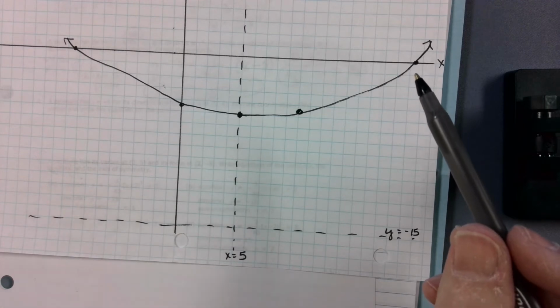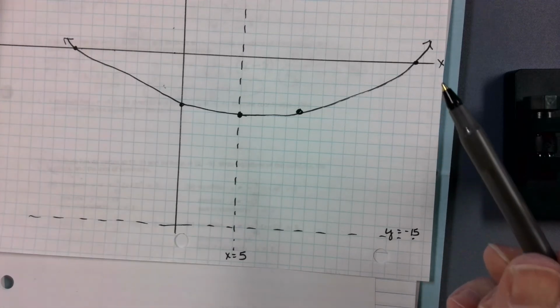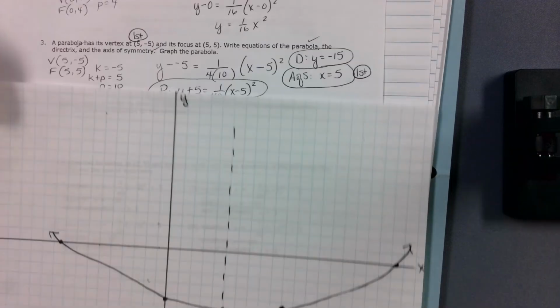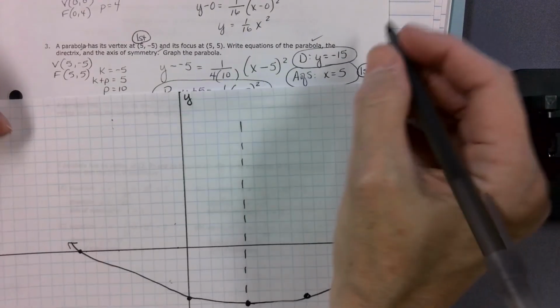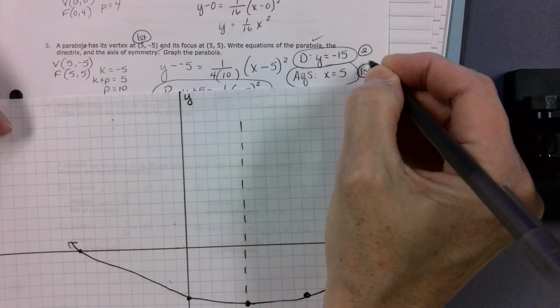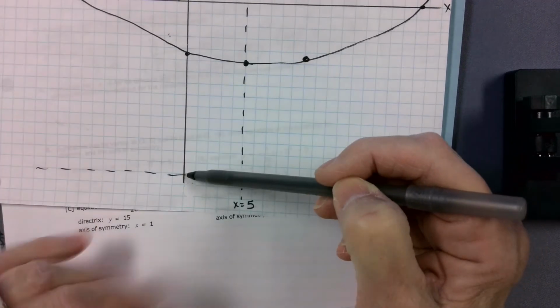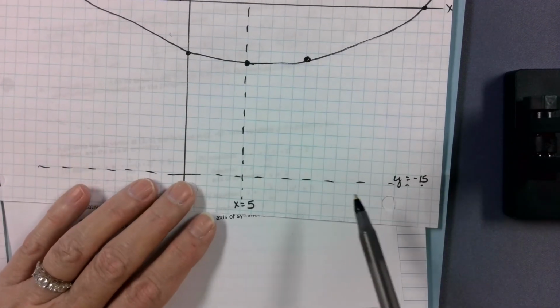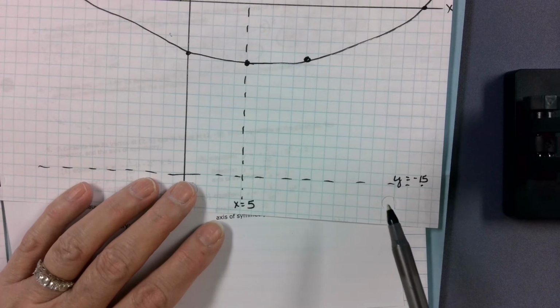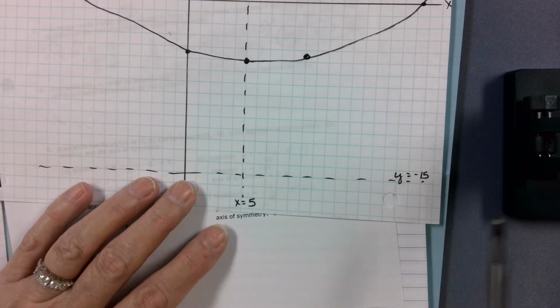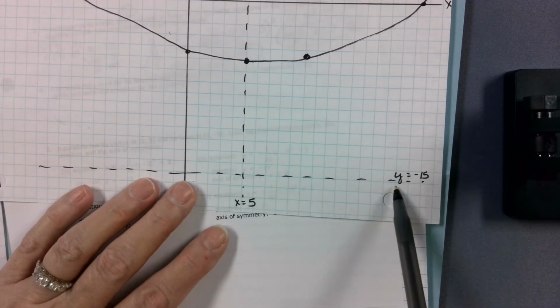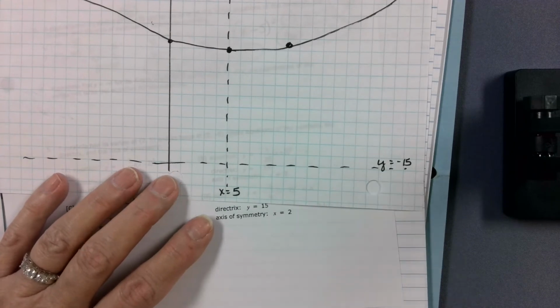Okay, now the next thing you want to graph is probably the directrix. So if we go to the directrix next, it's y equals negative 15. So go down until you get to negative 15. And notice that this axis of symmetry and this directrix, I'm not using solid lines for that, right? So I'm just using a broken line for those. But I am labeling it.